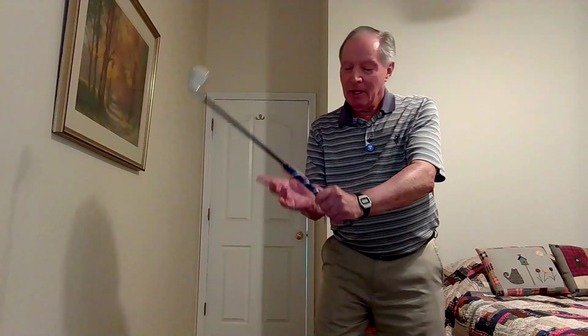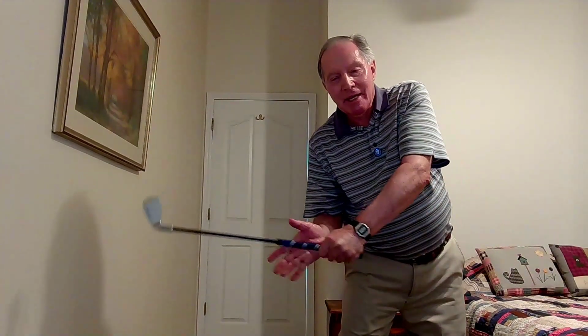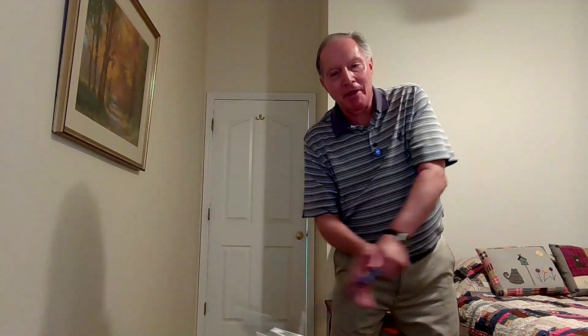Now, what I do believe is, watch this. I'm going to hold my hand open, but I'm going to hold it in the golf position. If you said to me, in the late downswing, does the straightening arm apply pressure against the lead arm? And I could believe that. In other words, like this.